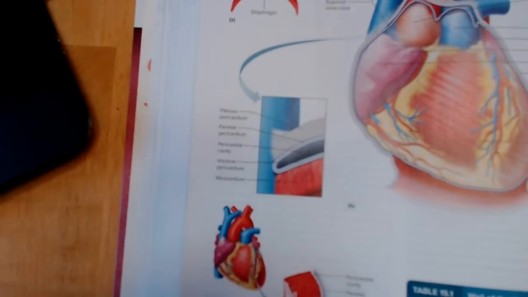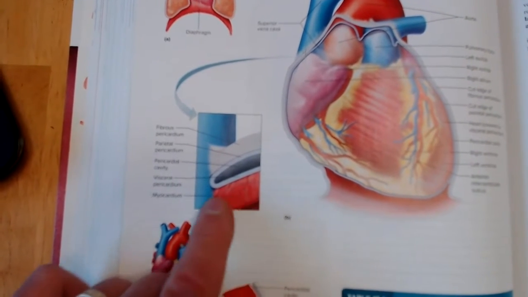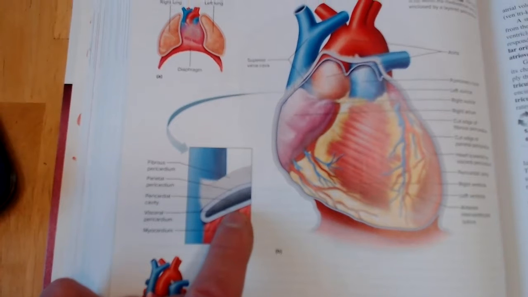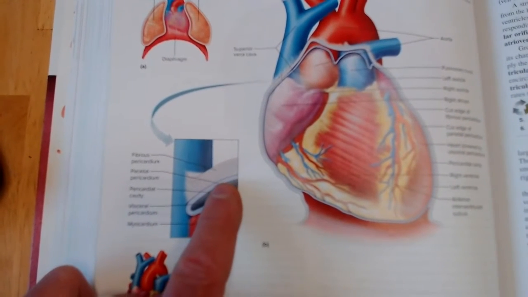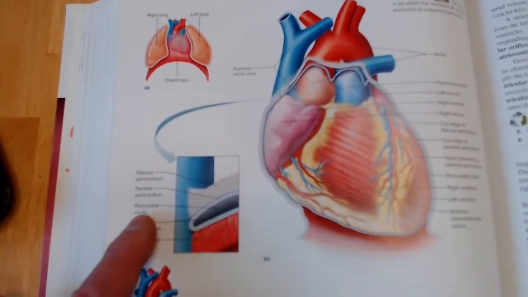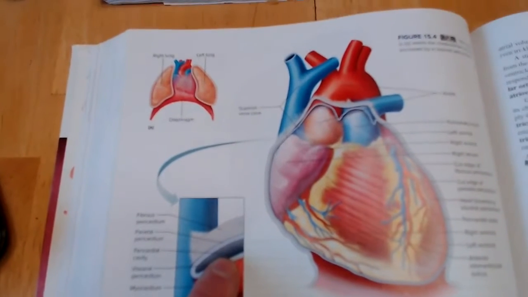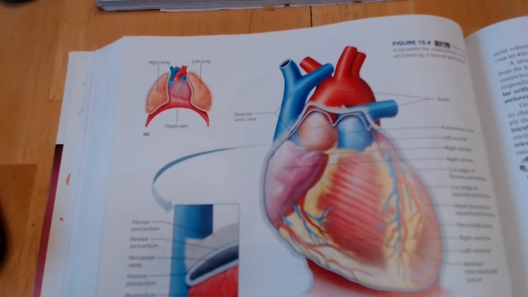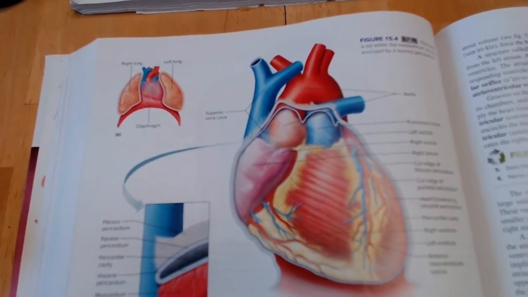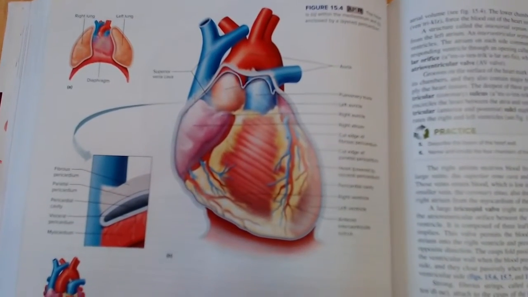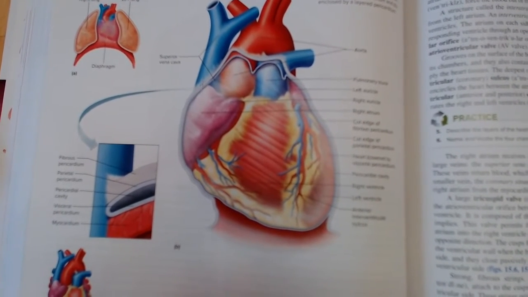Now, in this case, pericardium refers to heart. So the visceral pericardium is on the surface of the heart itself. It's a very, very thin membrane. This is denoting the cardiac muscle. And between the parietal and the visceral pericardium is this pericardial cavity, not sac, but cavity. And this is containing pericardial fluid, which keeps friction from developing as the heart is contracting inside this sac. So it's a lubricant, pericardial fluid inside the cavity.